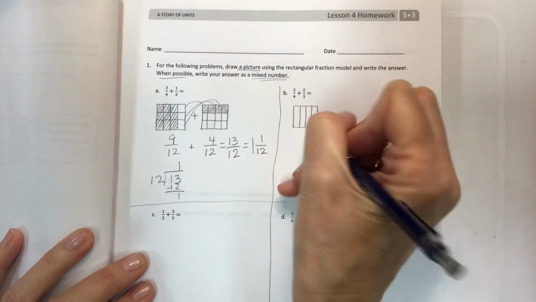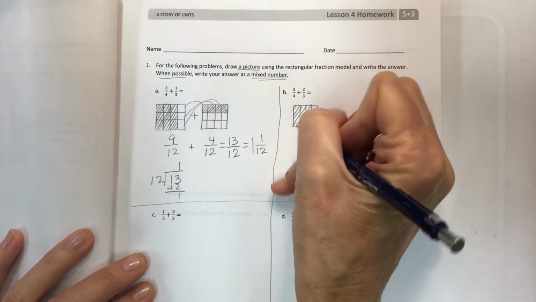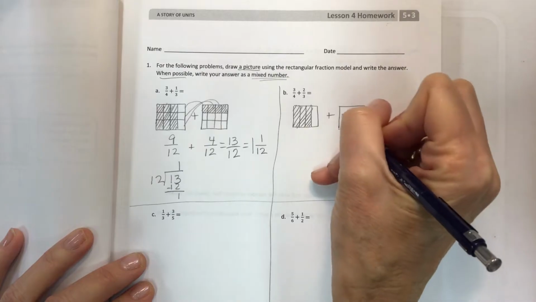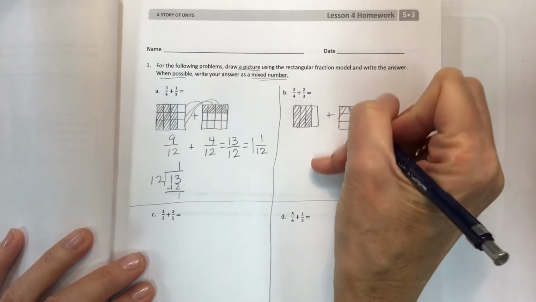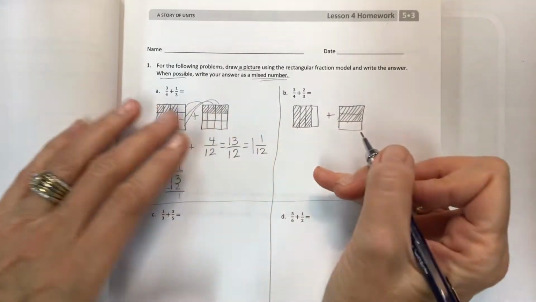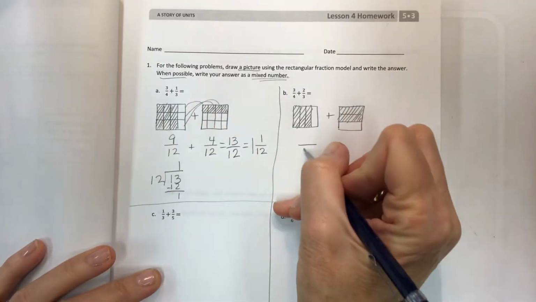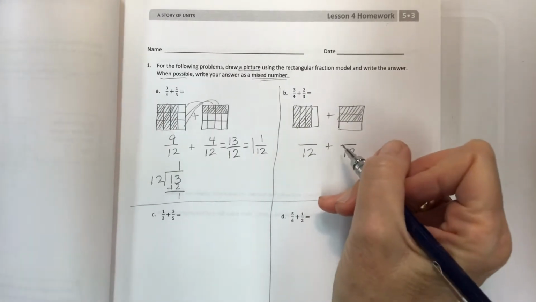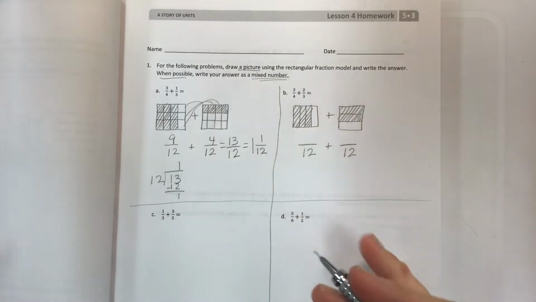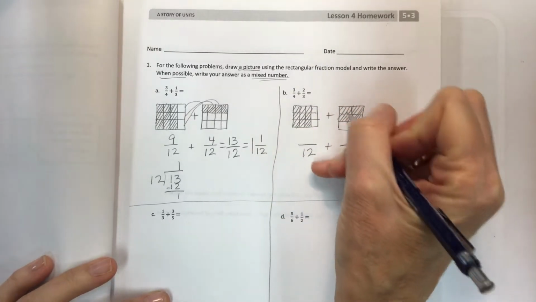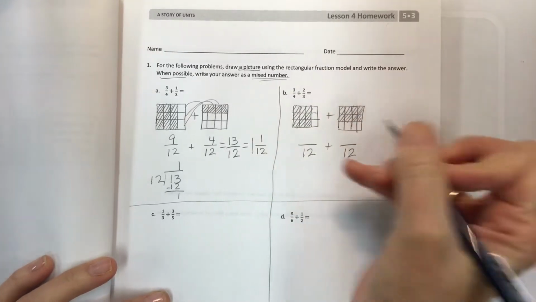Or check another one. 3/4 again plus 2/3. This one, 2/3. Okay, so fourths and thirds again. Come on, give us something new. Give us something interesting. So I have 12ths. Got to lay my pieces over the top so I can have my visual model that matches.